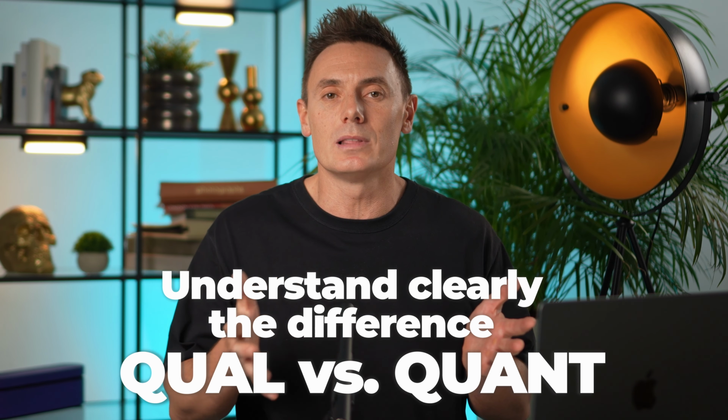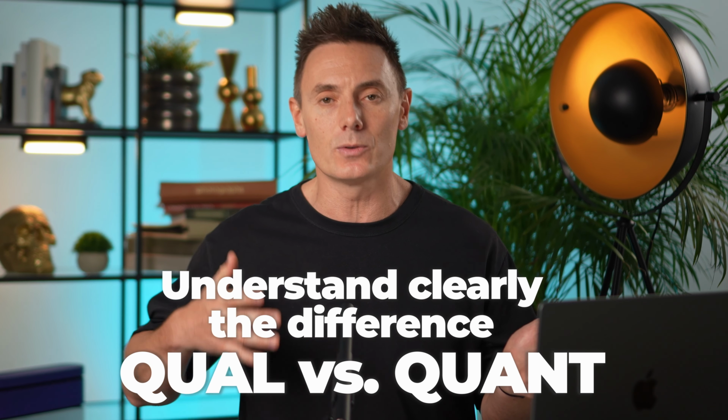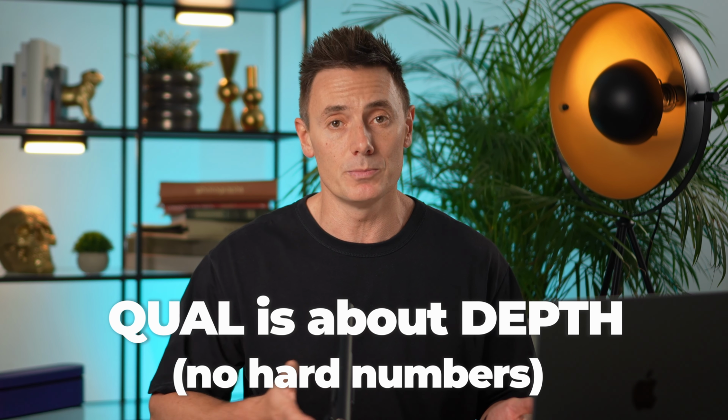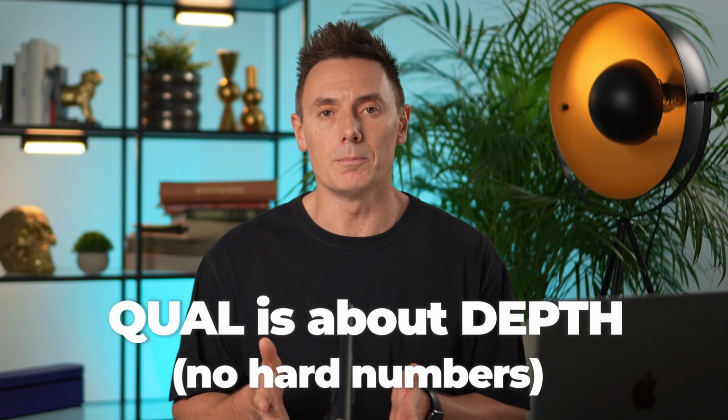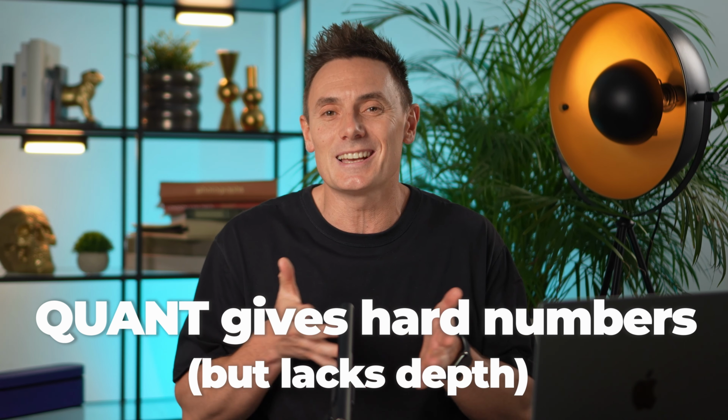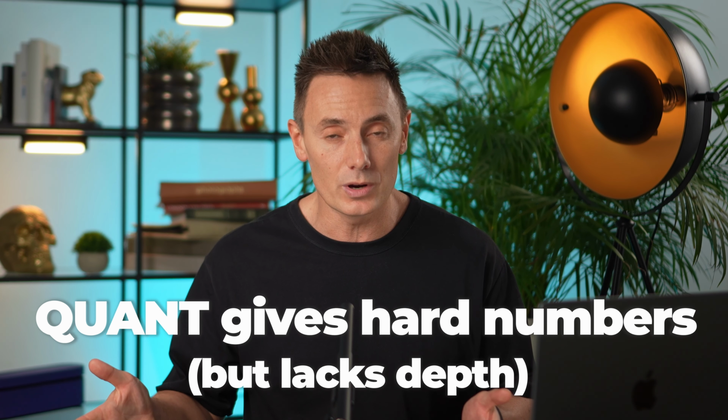You need to be crystal clear on the difference between qualitative and quantitative research methods, and more importantly, know when to use which. On their own, neither is enough. Qual research gives you depth and context, but no hard numbers to base decisions on. You can't confidently plan a campaign or launch a product based solely on a couple of focus groups. On the other hand, quantitative research gives you statistically valid results, but it lacks meaning unless the questions are built on real human insights. You're only as good as the options you give respondents, and if those options miss the mark, your data will too.